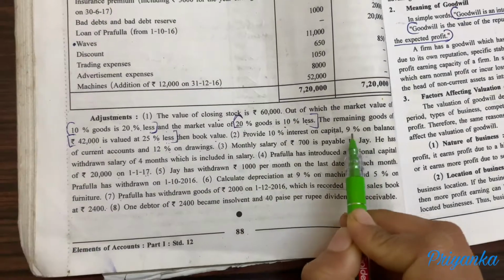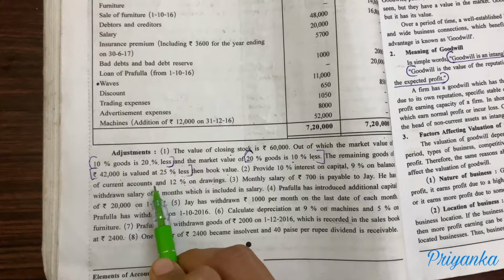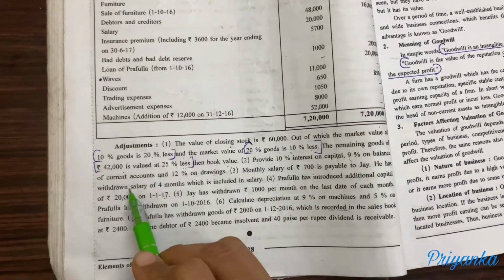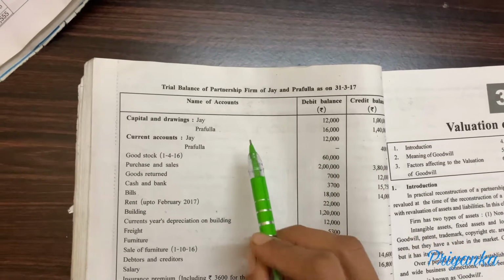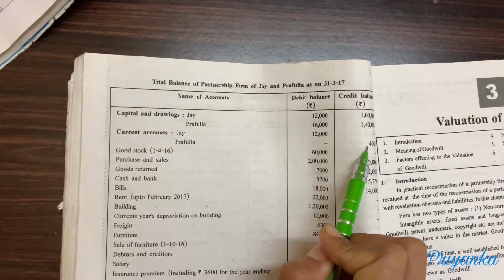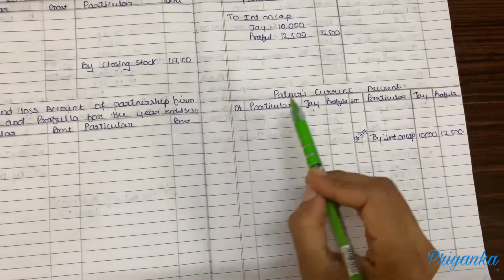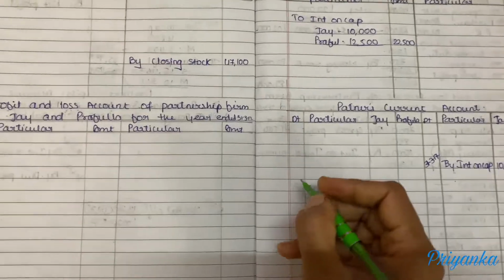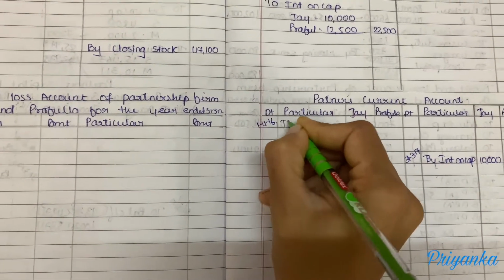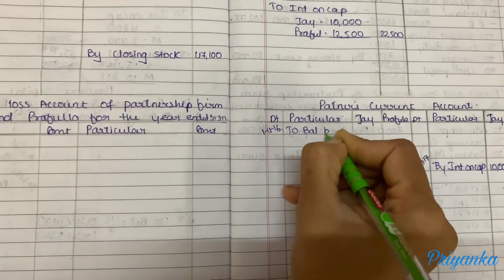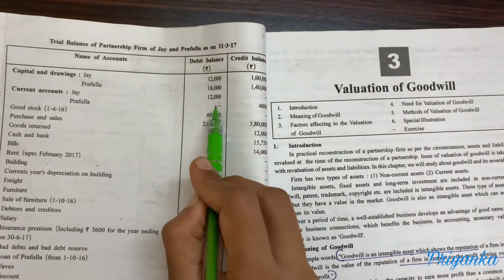On the same adjustment, now we'll calculate 9% on the balance of the current account. As I told you before, we calculate 9% interest on current account, as they have different directions of debit and credit. So first we'll write down the opening balance of the current account. Here I am ready with the partners' current account. First we'll write down the opening balance, to balance brought forward. As we can see, J is written on the debit side.